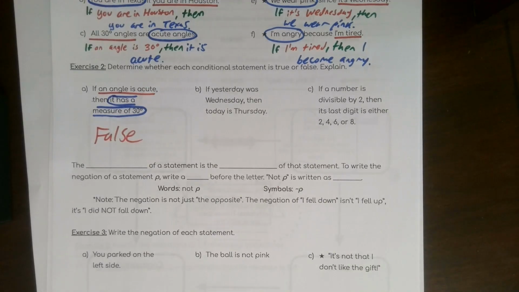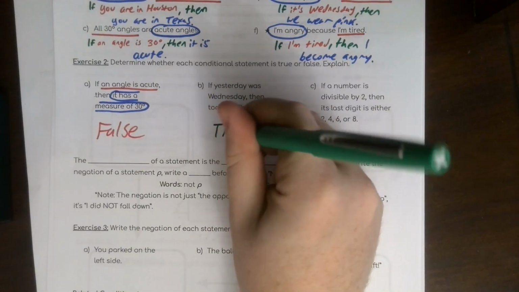For B, if yesterday was Wednesday, then today is Thursday, that is true in every case I can think of. There has never been a Wednesday that did not have a Thursday after it. So this is true.